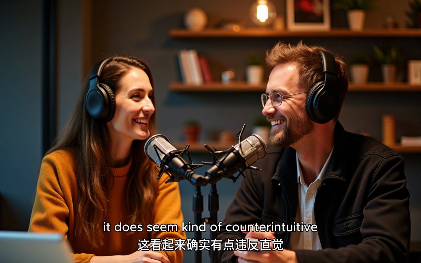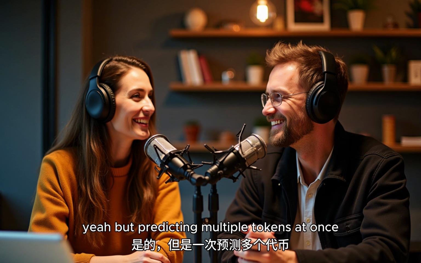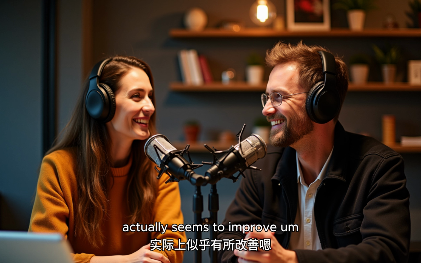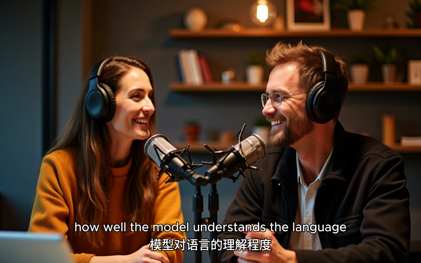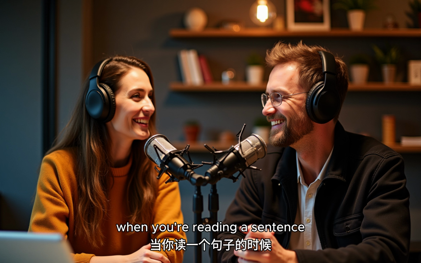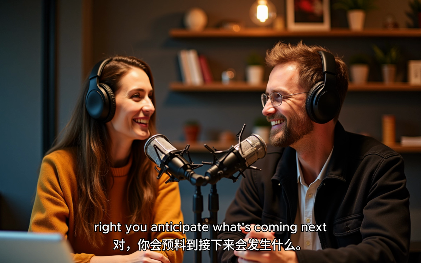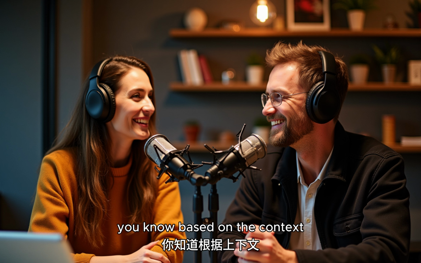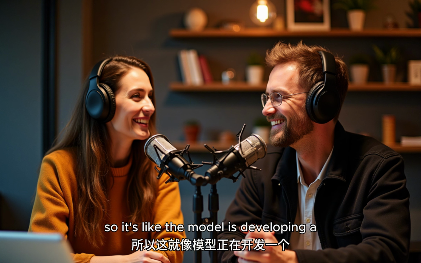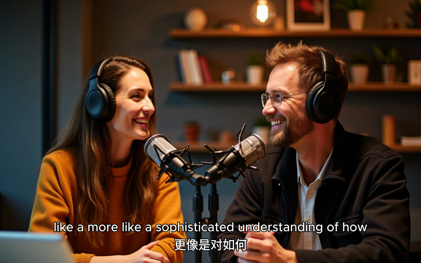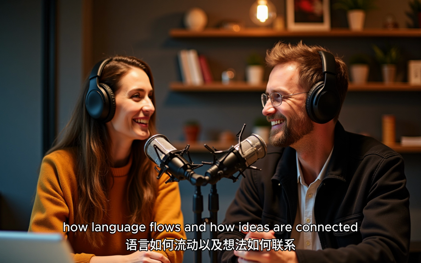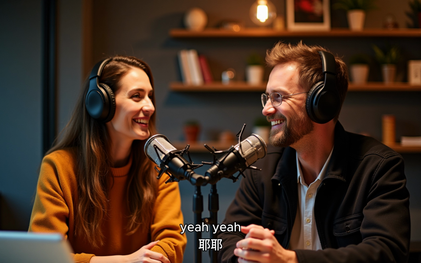It does seem kind of counterintuitive, but predicting multiple tokens at once actually seems to improve how well the model understands the language. Think about it. When you're reading a sentence, you don't just process each word individually, right? You anticipate what's coming next based on the context. So it's like the model is developing a more sophisticated understanding of how language flows and how ideas are connected. Yeah, exactly. That's pretty cool.